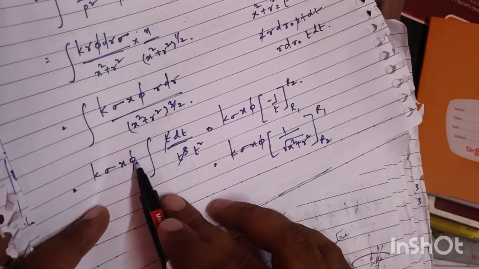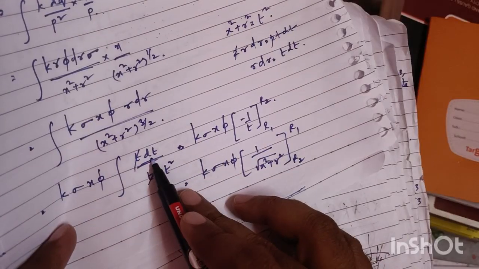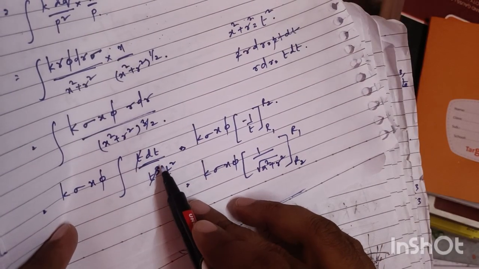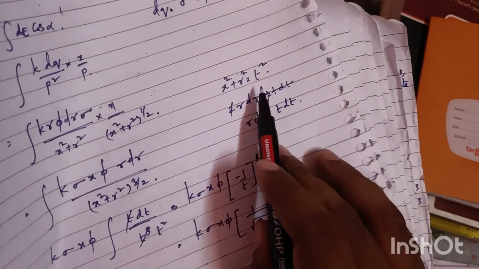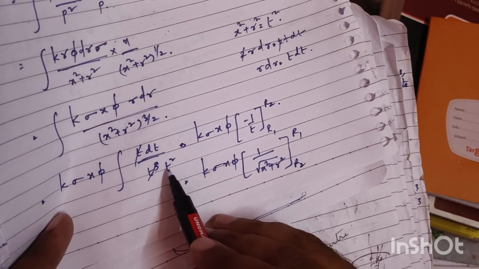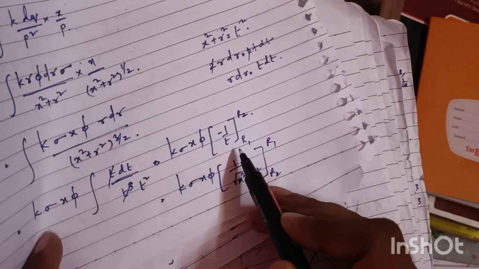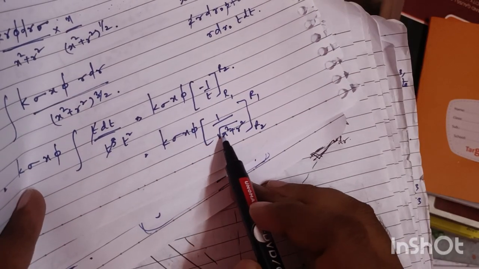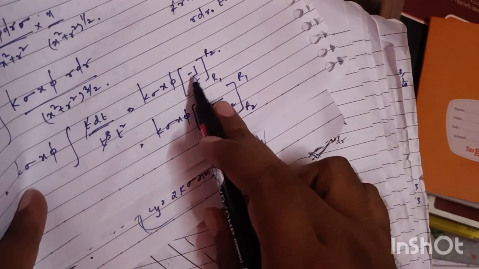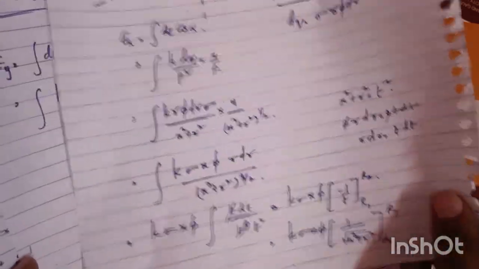So k sigma x phi into the integral, instead of r dr I have written t dt, divided by t cube. By the way, x square plus r square is t square, so it gives us t cube. So 1 by t square, the integral of that is minus 1 by t. So k sigma x phi, and instead of the minus I've changed the limits, the same thing I did previously also.